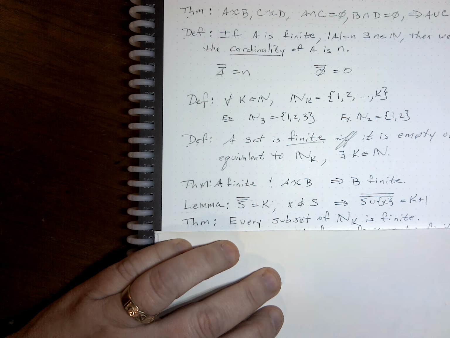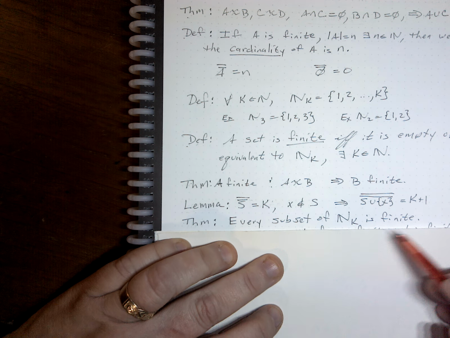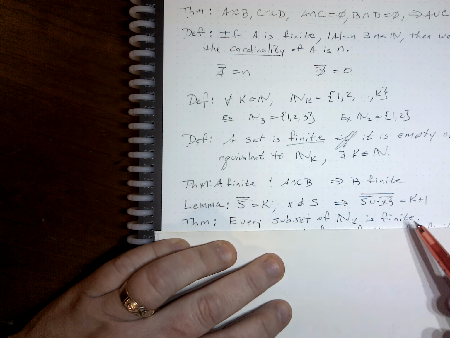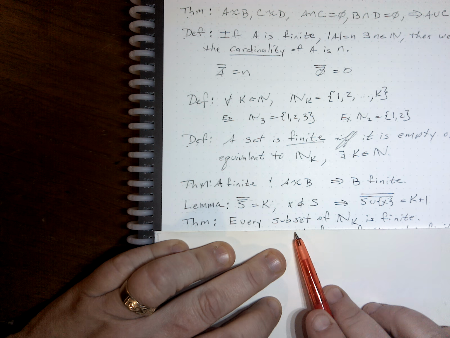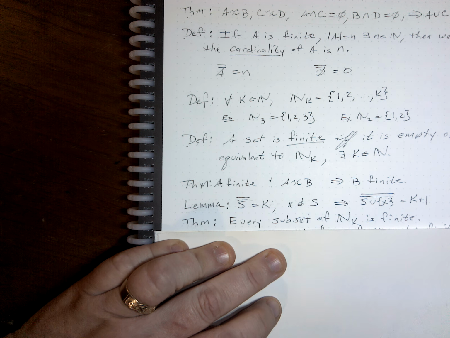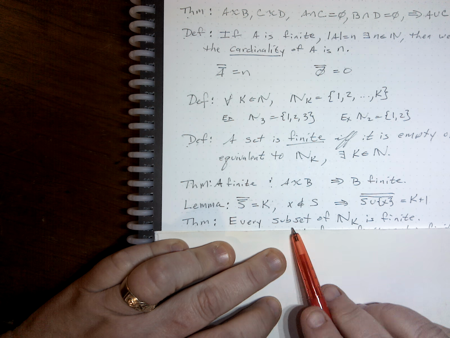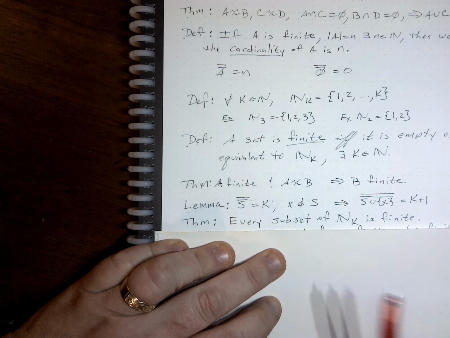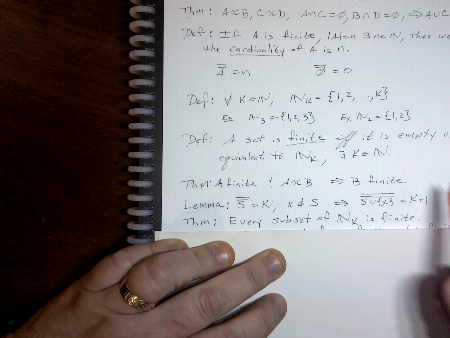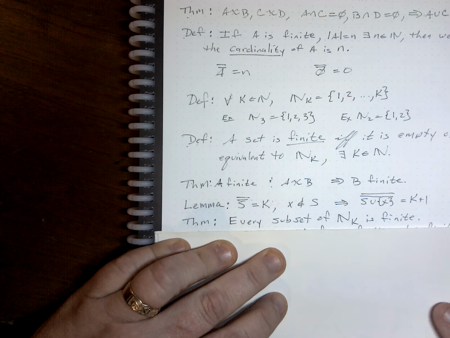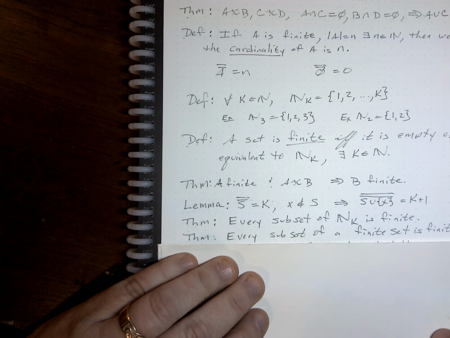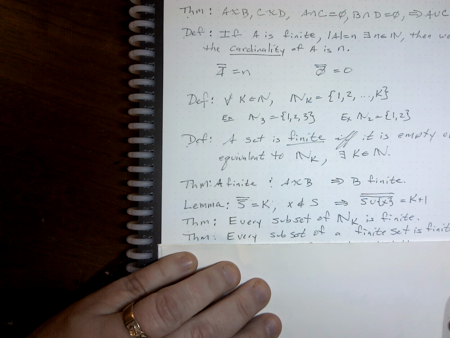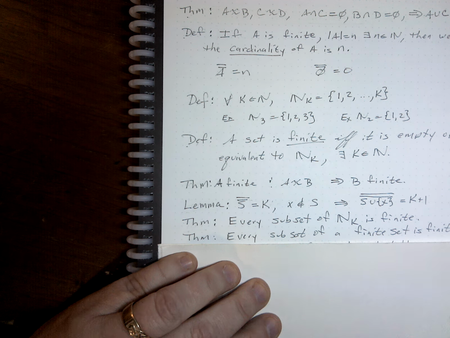Every subset of n sub k is finite. Well, we have to figure out a way of proving that. I need to come up with a generic subset. I can't say, well, consider the set 1, 2, 3. No, I have to come up with a generic subset A or B or Q, whatever your favorite letter is. And then I need to somehow show that that subset is equivalent to some n sub k. Using this theorem, I can then prove that every subset of a finite set is finite. This is much more interesting. We're going to want to use that a lot.